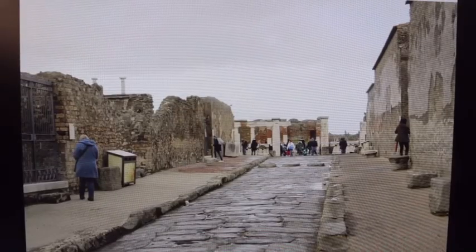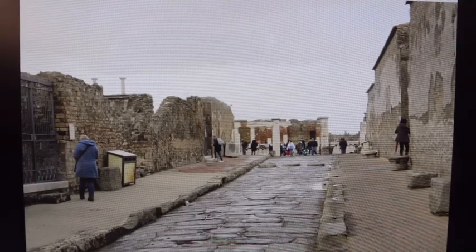Coming into the Forum, the center of the city, you'll notice there are these blocks there. There was no wheeled traffic allowed into Pompeii. It was only, and also in the Forum of Rome, you had to be on foot. So you had to park your chariot somewhere. I don't know if you can ride horses in here. I've always wondered that, but I've never found any reference to it. But I do know it was mostly foot traffic.